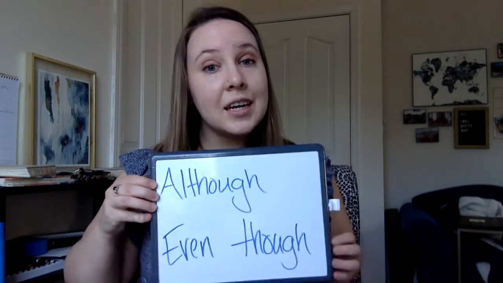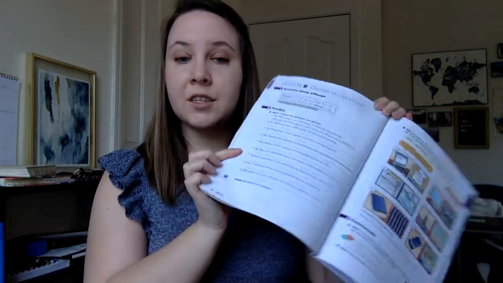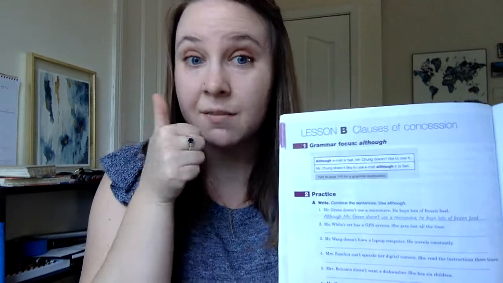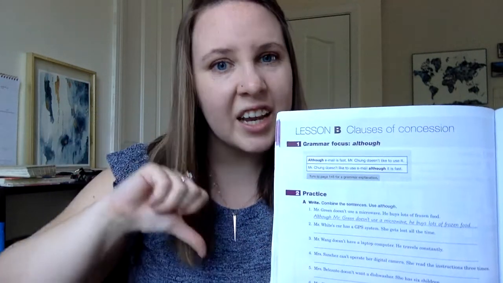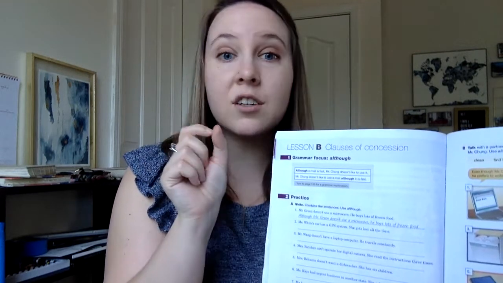Now, let's look at the example in the book on page 72. So your student book, page 72, here at the top, it says, "Although email is fast, Mr. Chung doesn't like to use it." So, although there is an advantage, although there is a good thing, Mr. Chung doesn't like it. He has a negative opinion of it. So, that although tells you these things are going to be unusual. It's not going to connect the way you are used to them connecting.